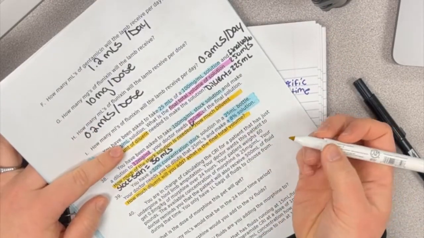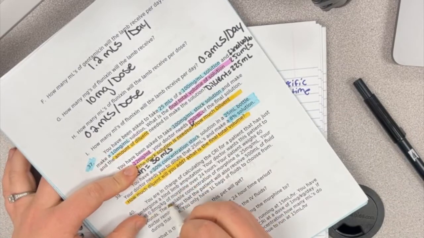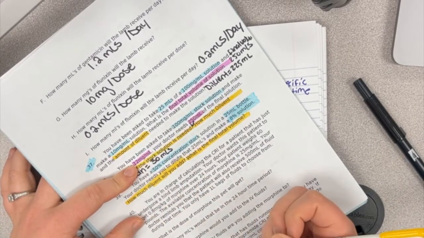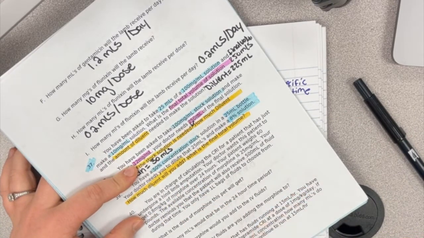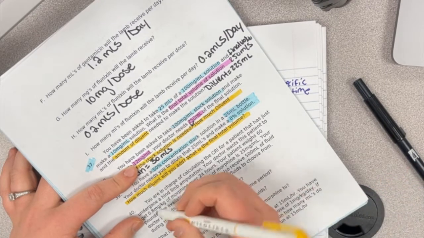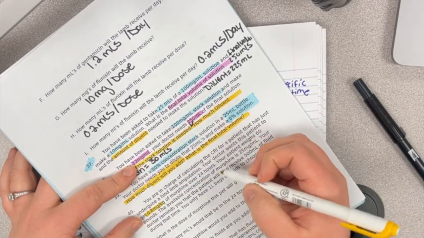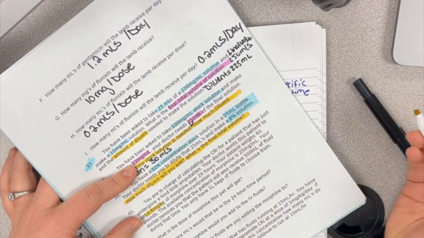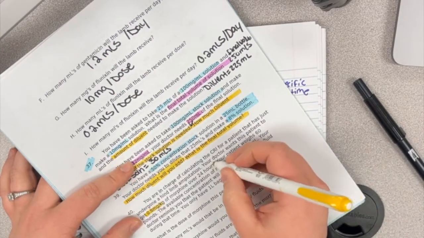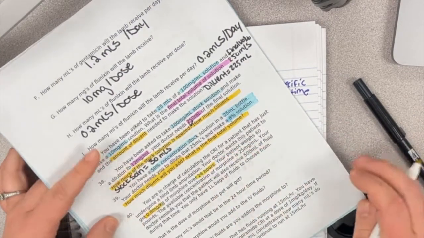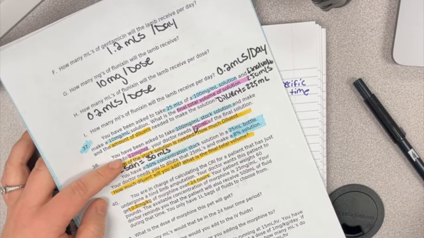This is our dosage rate. We can see our dosage rate, which is always typically expressed as milligrams per kilogram, or even grams per kilogram, milligrams per pound, etc. So we are going to go ahead and highlight that so it stands out for us. And then since it is a CRI, it is typically over a set period of time, which we now see is 24 hours.